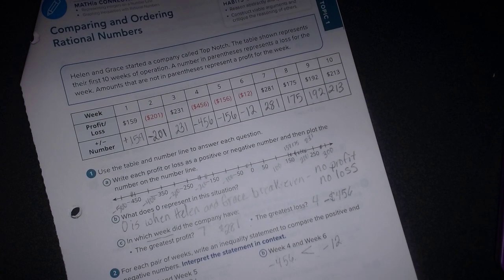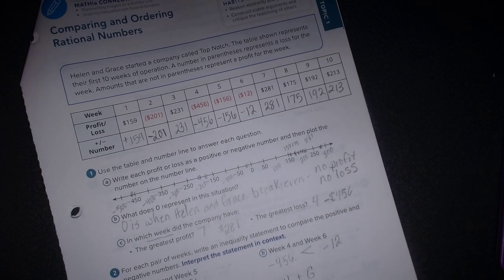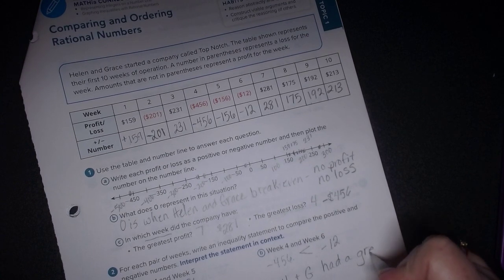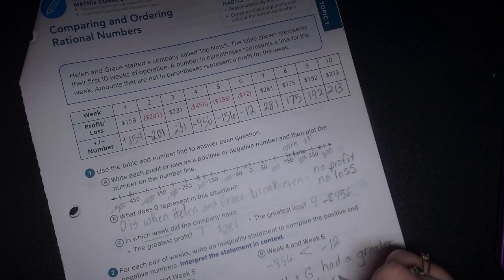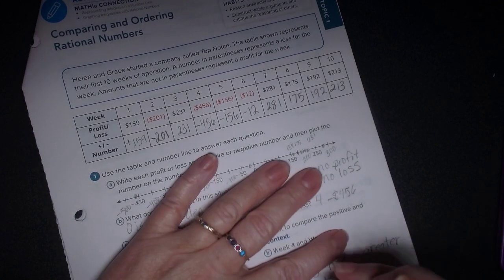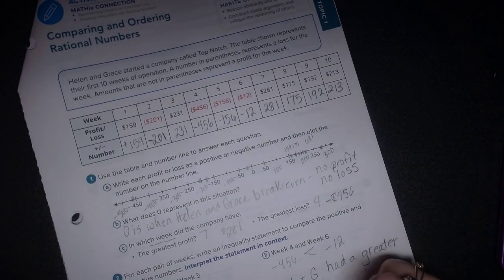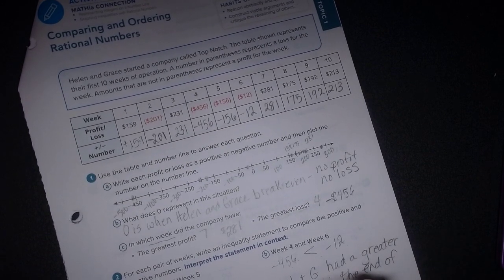Negative 456 and negative 12. So let's see, Helen and Grace. Let's compare those. So they lost more money here, correct? It's more negative. So we can say they had a greater loss during week 4. I guess it's at the end of week 4. We better put that. At the end of week 4.